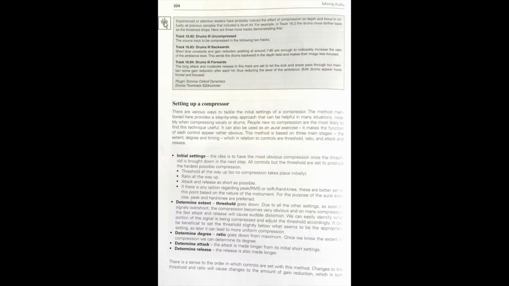So we'll want to leave the threshold all the way up. We'll want to bring the ratio all the way up so that we can hear it at its loudest, most aggressive ratio from the beginning, and then reduce from there. We'll want to bring the attack and release all the way to their fastest point and then go up from there as far as making them longer.